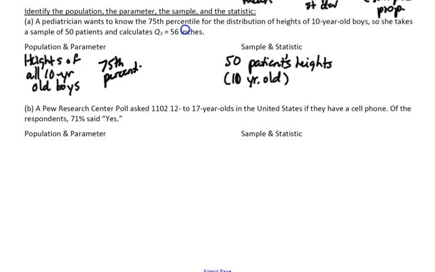We don't know what it is because we couldn't possibly find out the heights of all 10-year-old boys in the country. The 75th percentile is Q3, by the way, because Q3 cuts off the bottom 75% of the data. The statistic here is that Q3 is equal to 56 inches. This is a very specific number. We know this number because we can calculate it from the 50 patients' heights that we used as a sample. So that's the example of a population, a parameter, a sample, and a statistic.